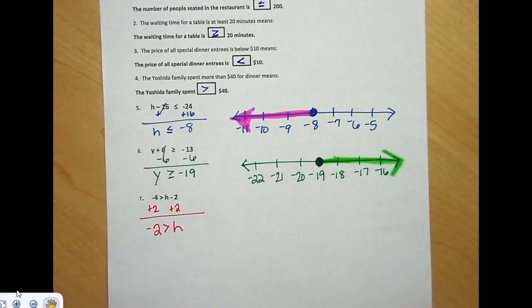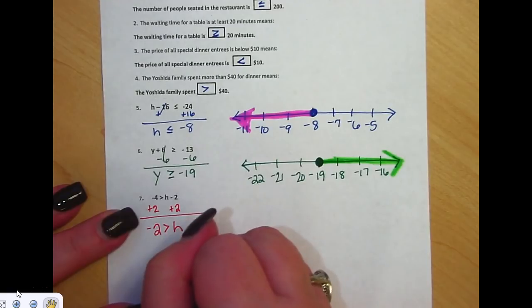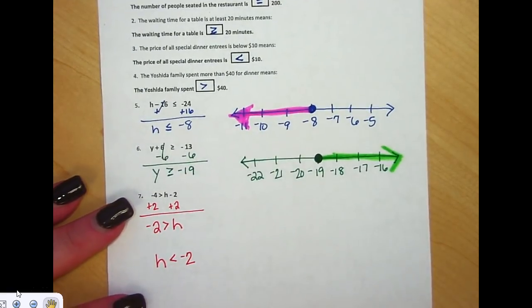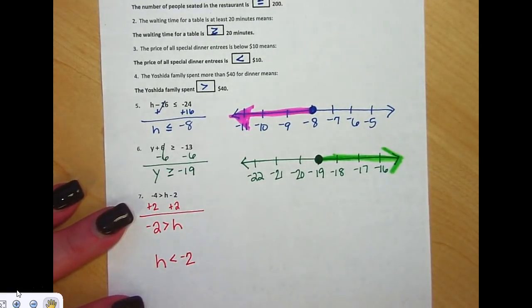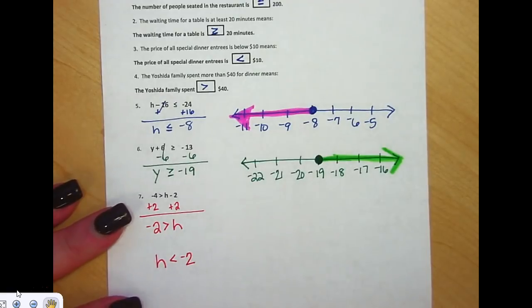Negative 2 is greater than h. So now we've got to flip it. And remember, if we're going to flip the h around, this point has still got to point to the h. So it's going to be h is less than negative 2. Make sure you flip it around to where if this point was pointing at the h, now when I flip it, it's still pointing at the h.